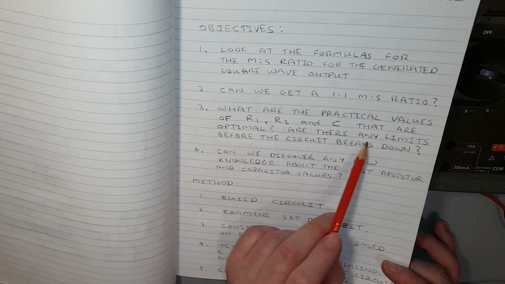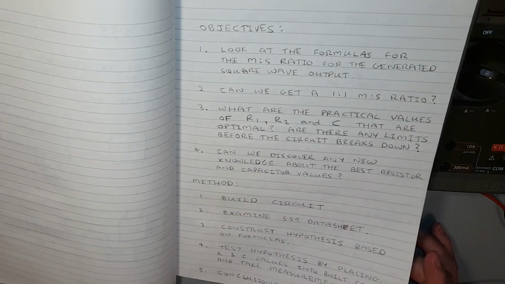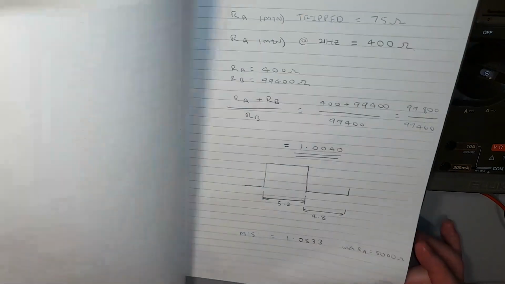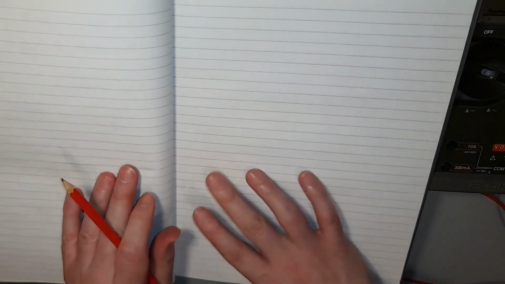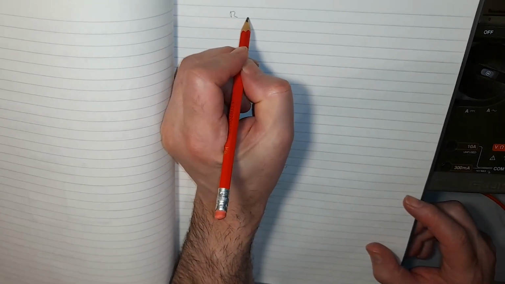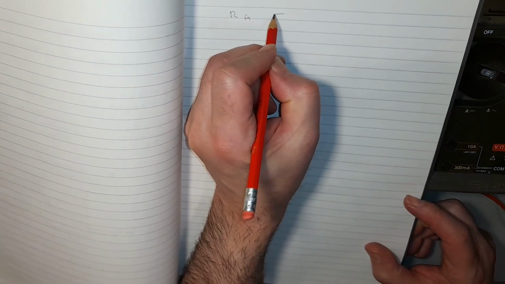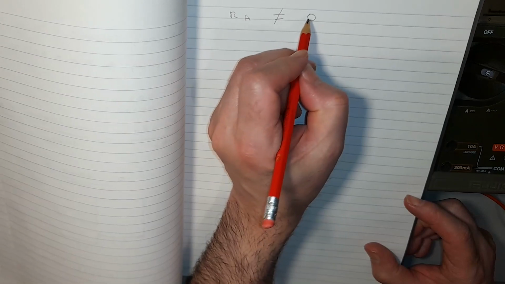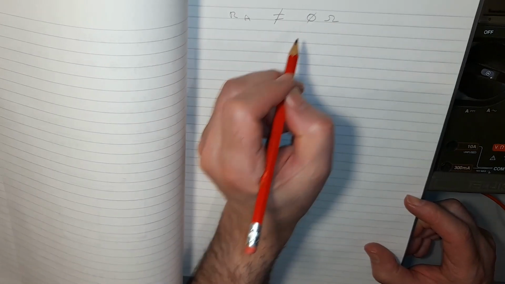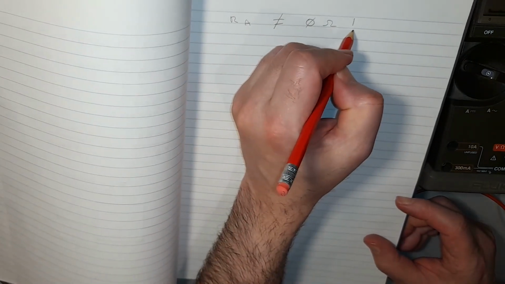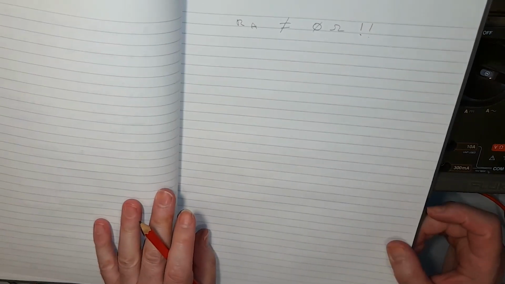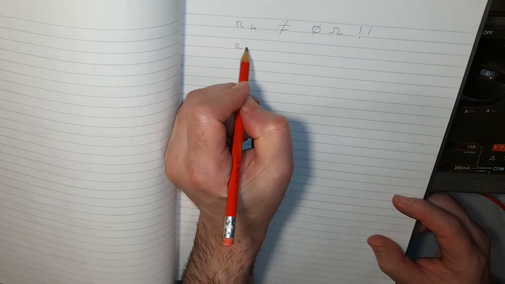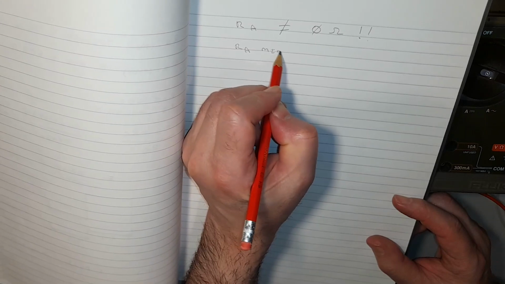So are there any limits before the circuit breaks down? Yes, there is. RA must not be equal to 0. RA minimum.